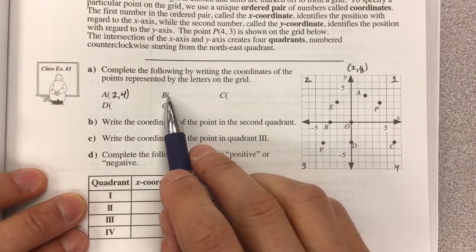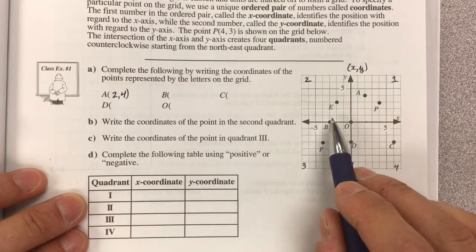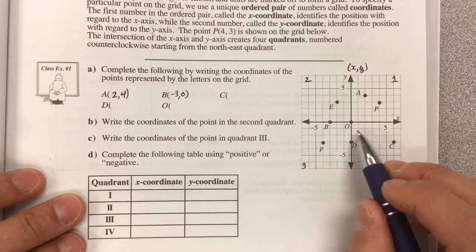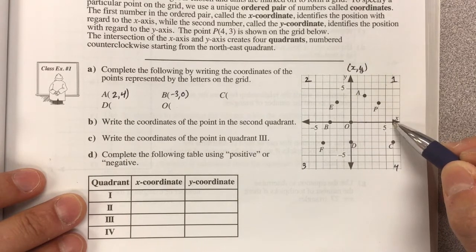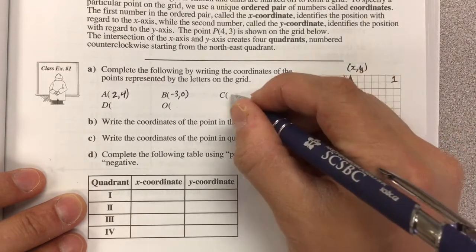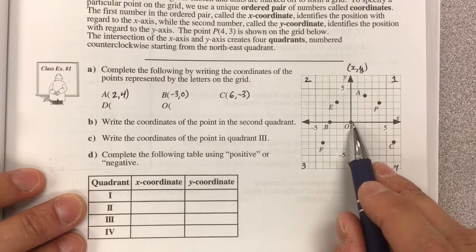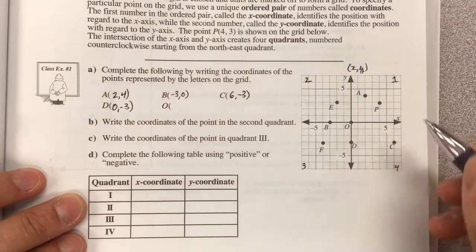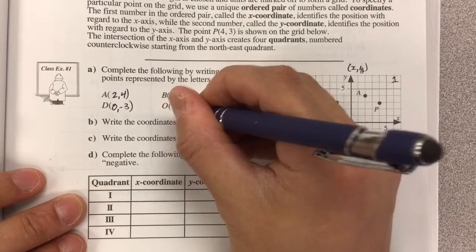So coordinate B is at 1, 2, 3, negative 3 on the x-axis, and 0 on the y-axis. Coordinate C is at positive 6 on the x-axis and negative 3 on the y-axis. So 6 and negative 3. Coordinate D is at 0 on the x-axis but negative 3 on the y-axis. So 0 and negative 3. And finally, coordinate O is at my origin. So that's O for origin, and that's at 0 and 0.